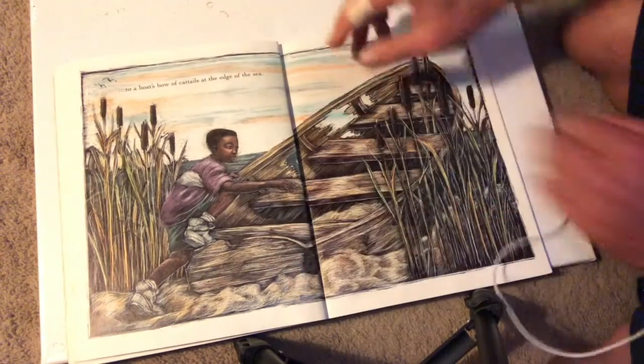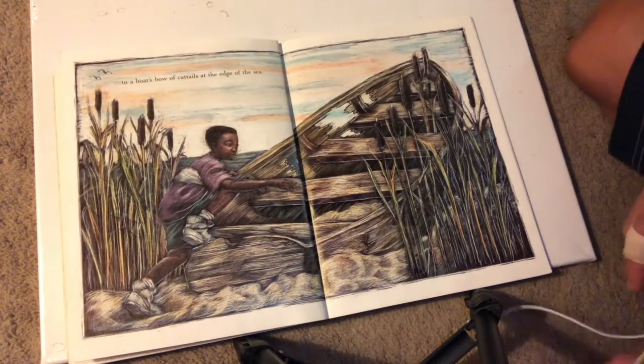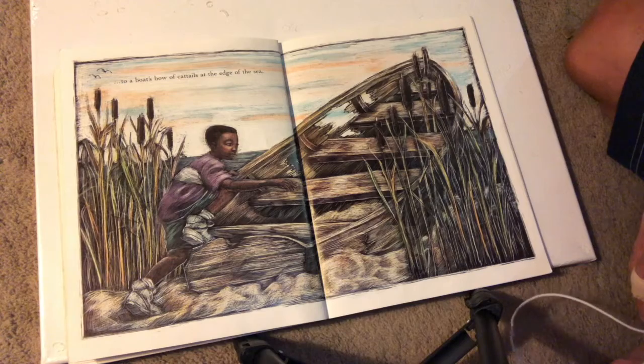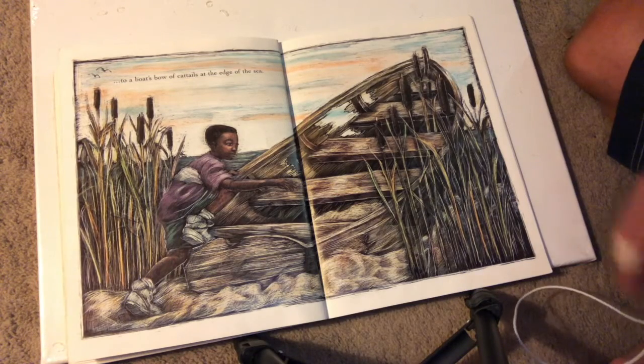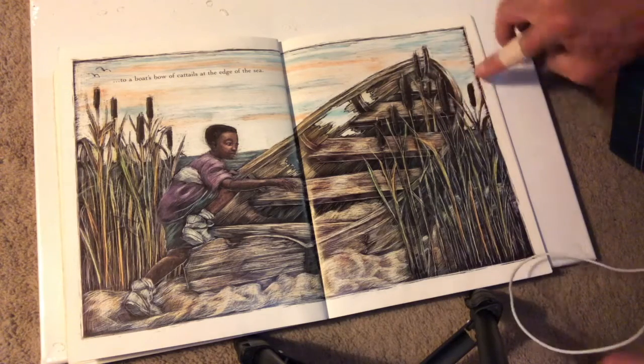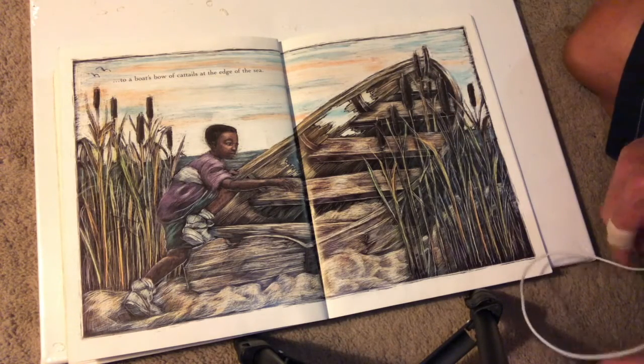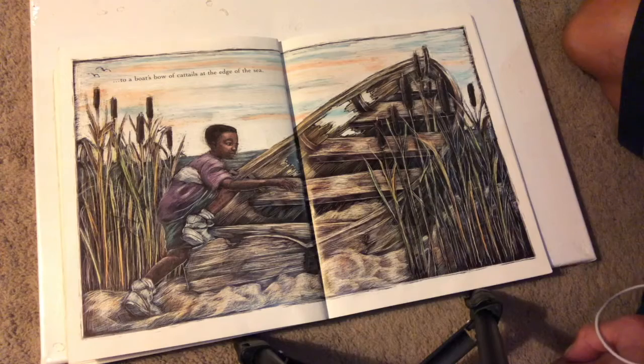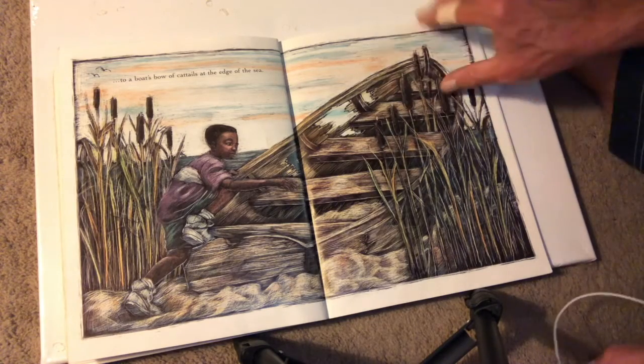To a boat's bow of cattails at the edge of the sea. The bow is the front of the boat, and these plants, wildflowers, are called cattails. Can you figure out why they're called cattails? Look at the shape.